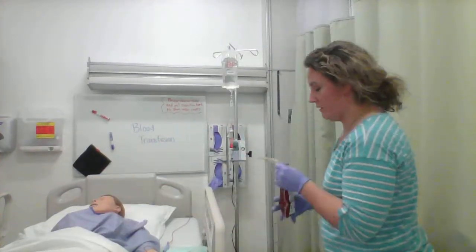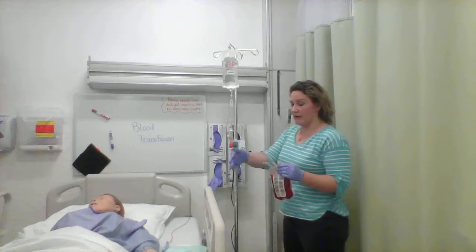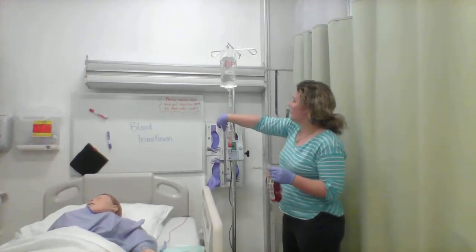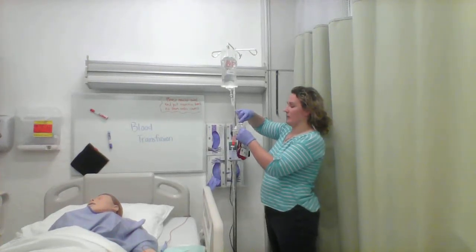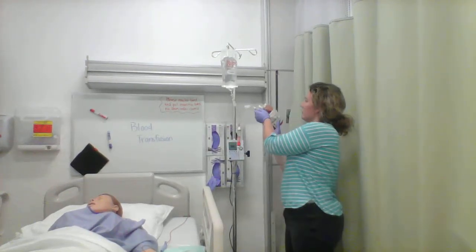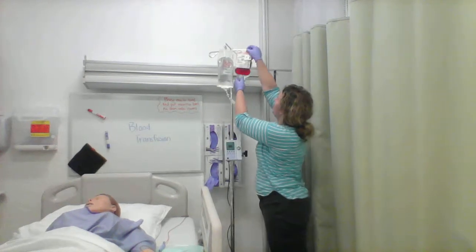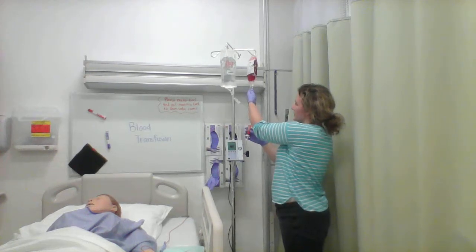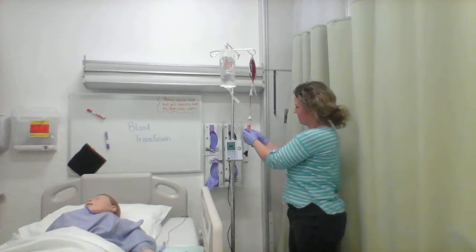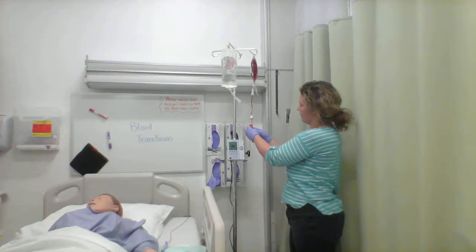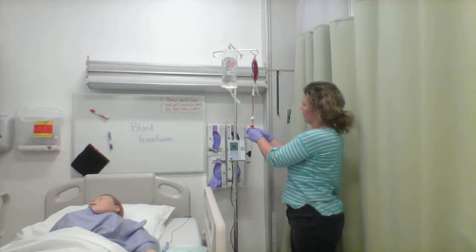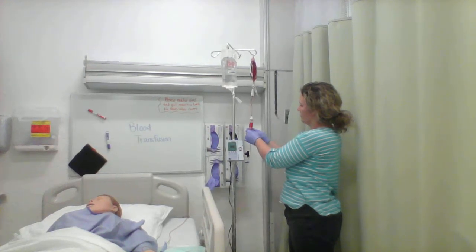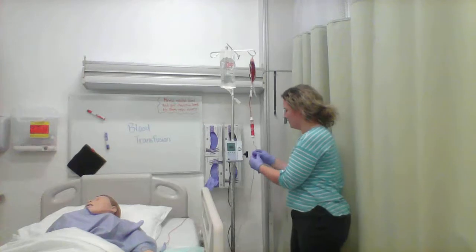Now we're approaching. So the IV line is open. We're going to go ahead and lock this up. And we're going to spike the red blood cell bag. Flip it. And then we're going to fill the chamber, opening up this one, keeping it in there. Okay, so the chamber is full.